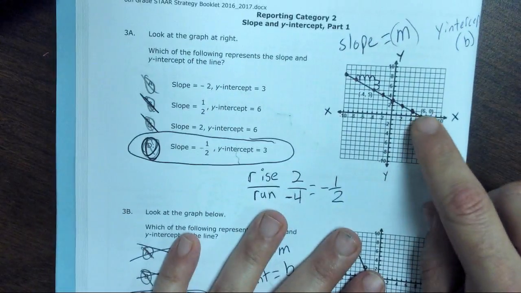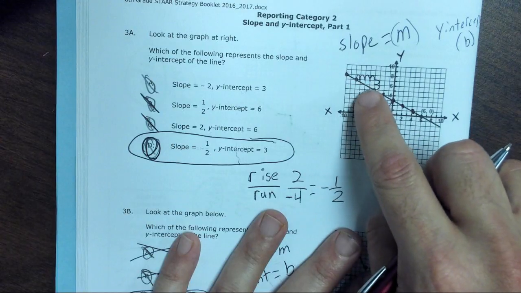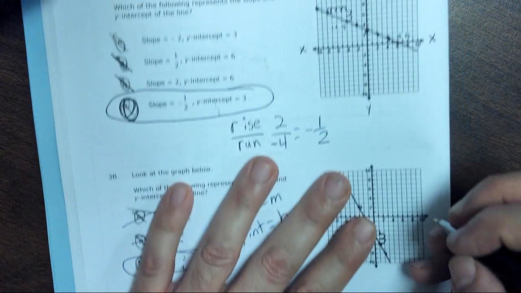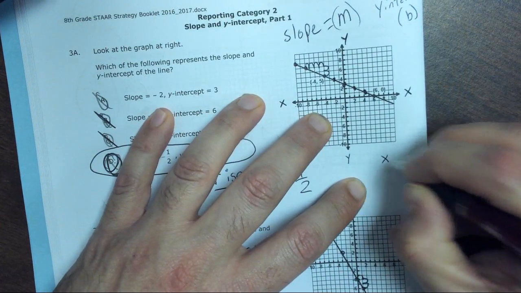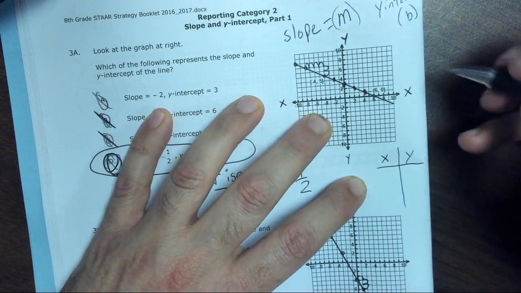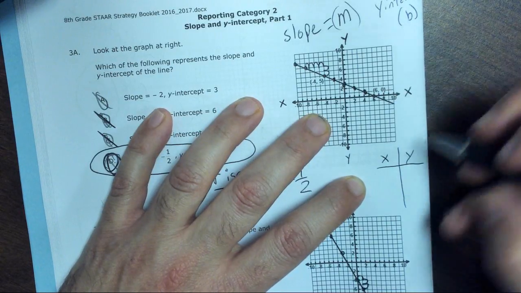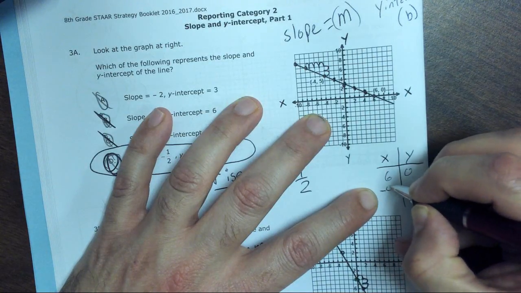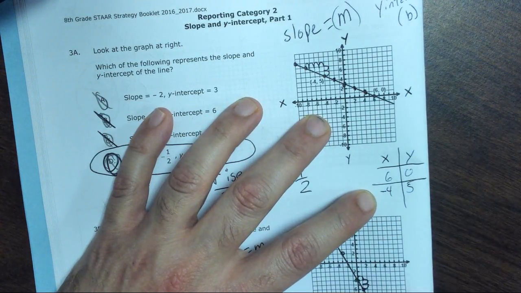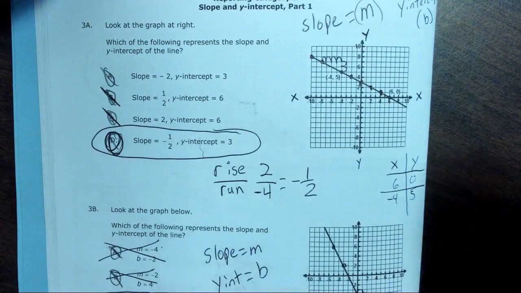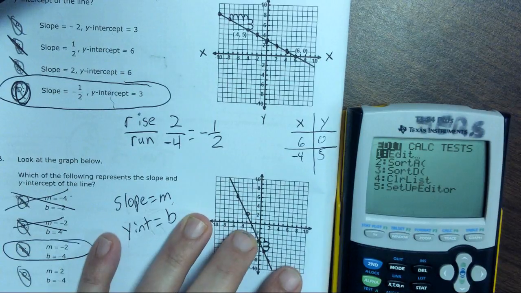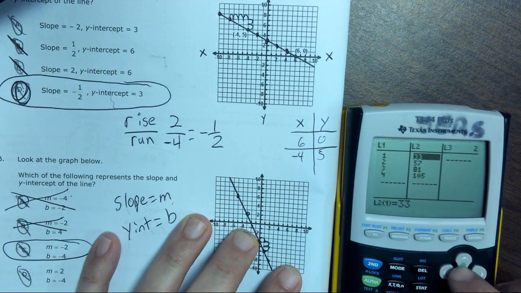Hey, these I could have also done on the calculator. You see how they give us the points there? You could make a table. Your first point is 6, 0. Your second point is -4, 5. And we could have typed this into the calculator. Stat, Edit. I'm going to delete all these numbers.